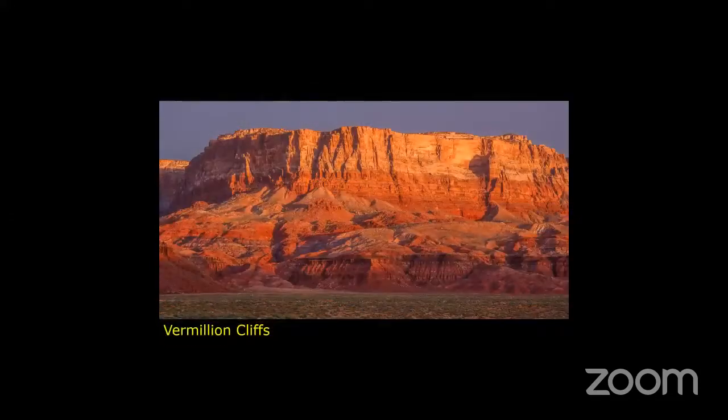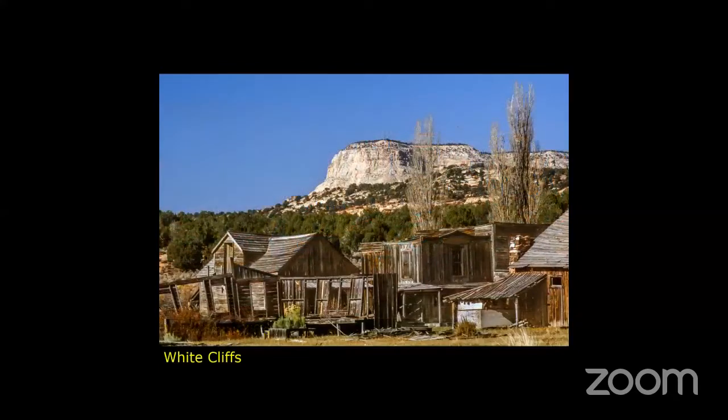The first step is Vermilion Cliffs. This photograph taken from House Rock with Marble Canyon just to my back. The second step is the White Cliffs, which you see in the background there. And this ramshackle little town you see is actually an abandoned Hollywood movie set that was put in this area.